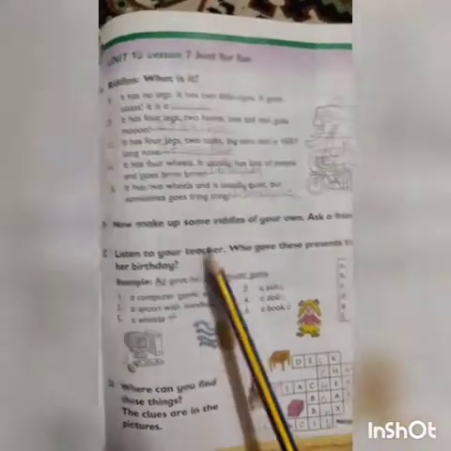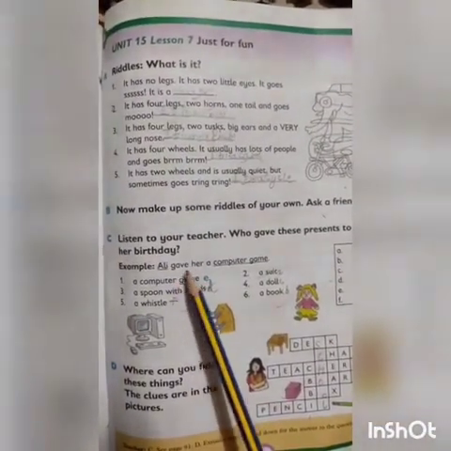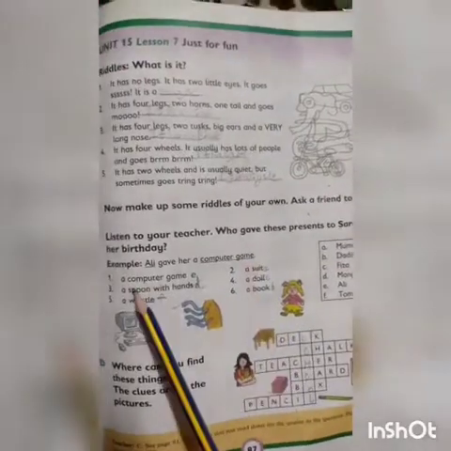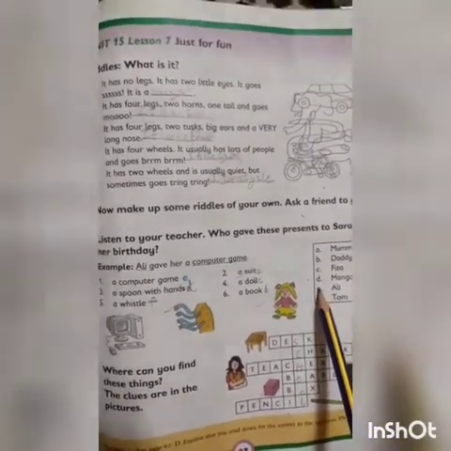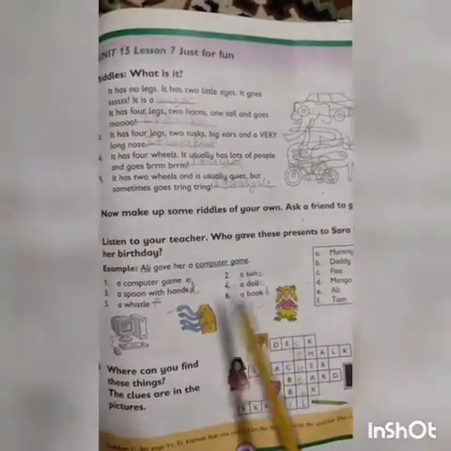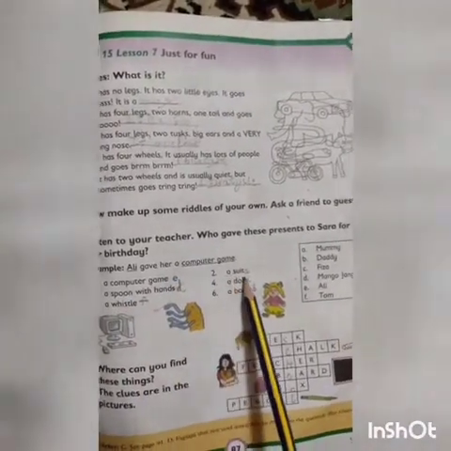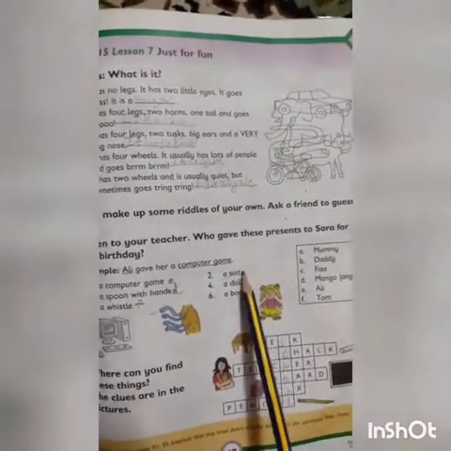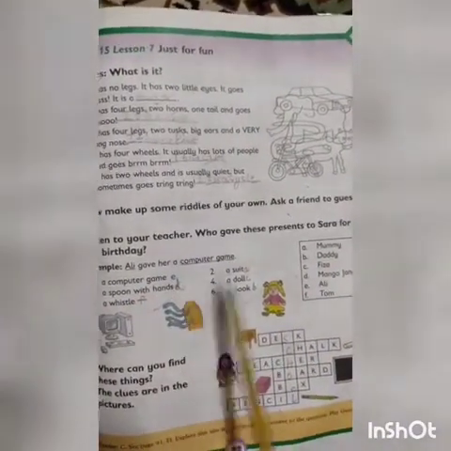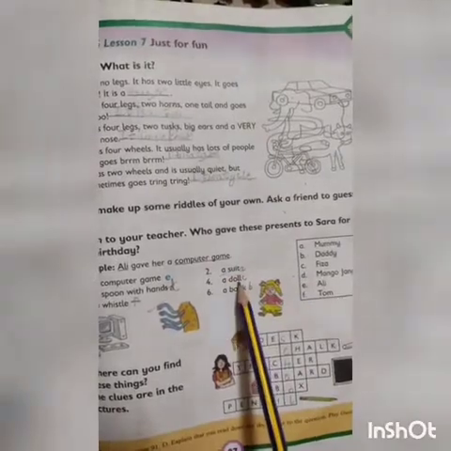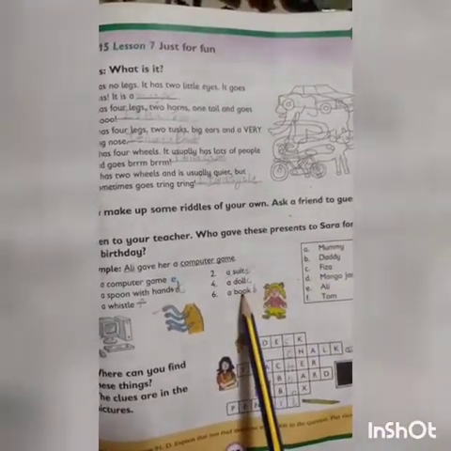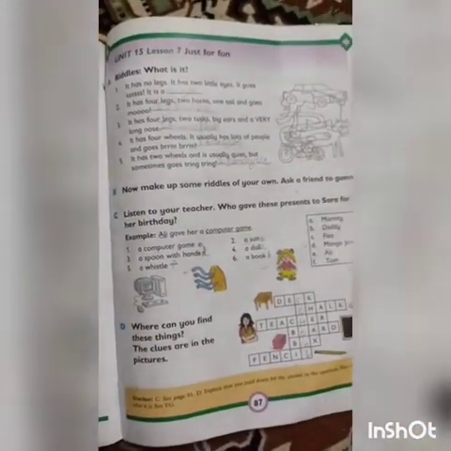Now look at your C part. Listen to your teacher who gave these presents to Sarah for her birthday. Example: Ali gave her a computer game. Who gave it to her? Ali. So you write E here. A suit, a mummy. A spoon with hands, D. Mango, Django. A whistle, Tom. A doll, Fizza. A book, Daddy. So you write it like this, okay?